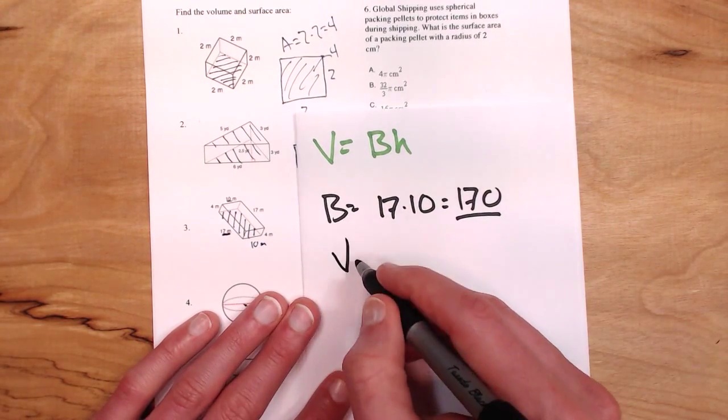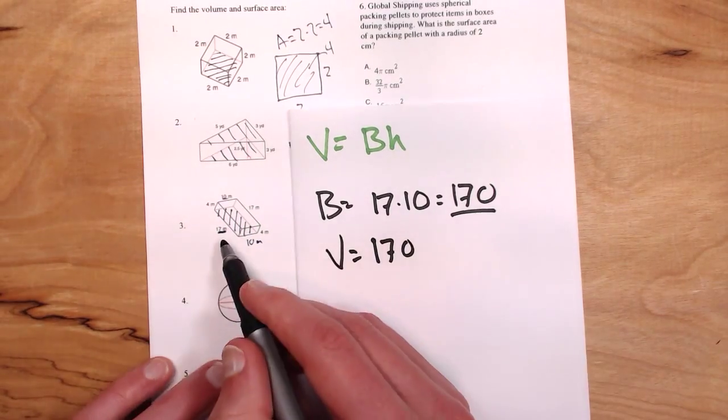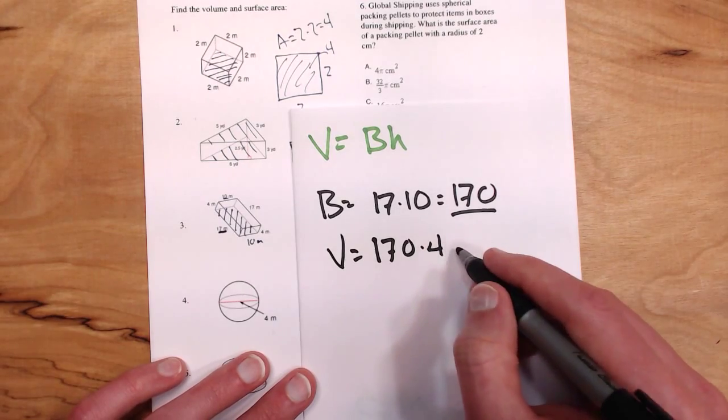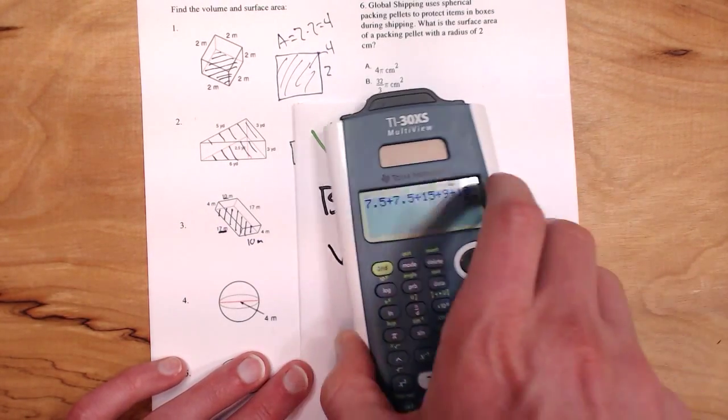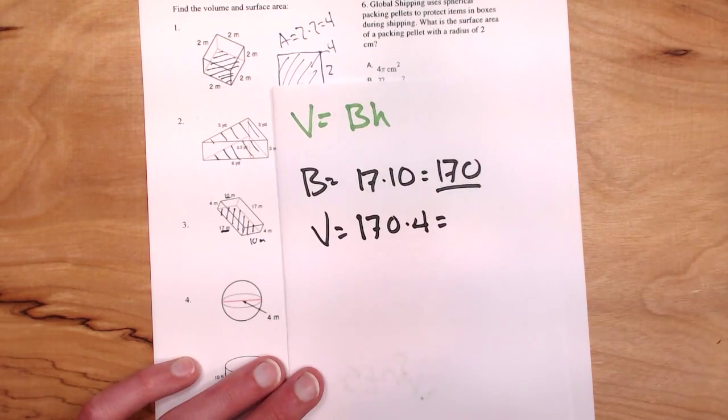So we're off to a good start. And now volume is going to be base times height, which is 170 for the base. And how tall is it? It's 4 tall. So 170 times 4 is 680.